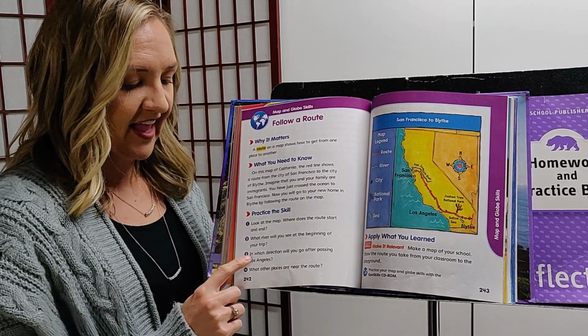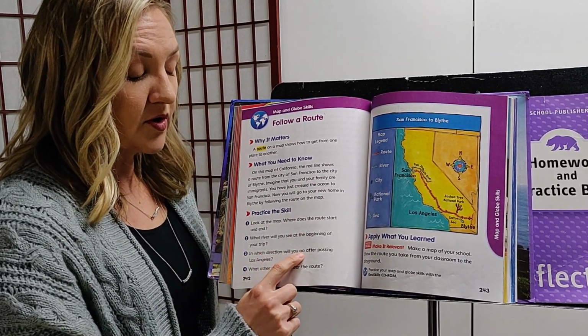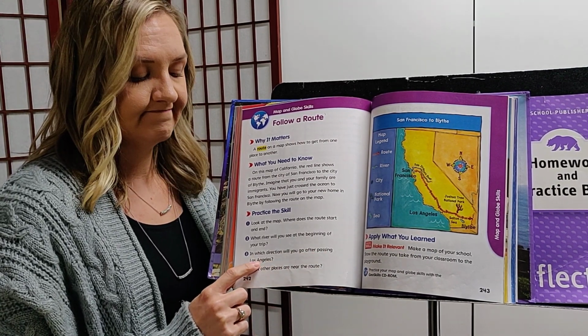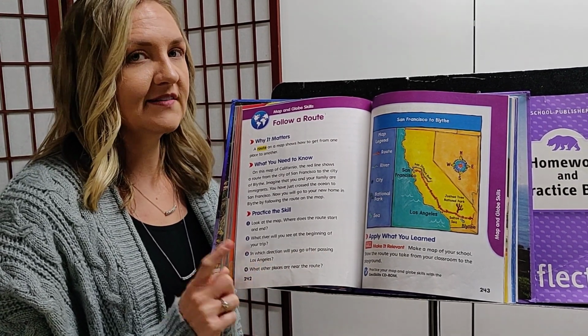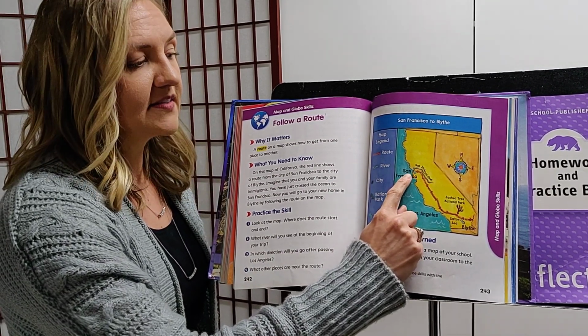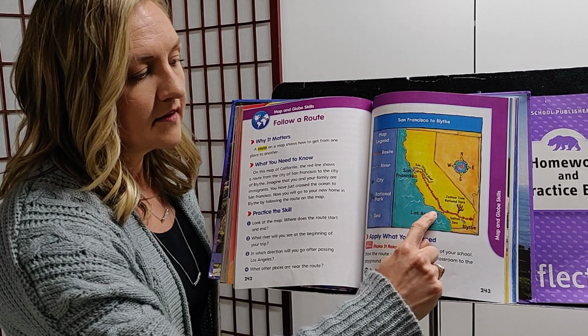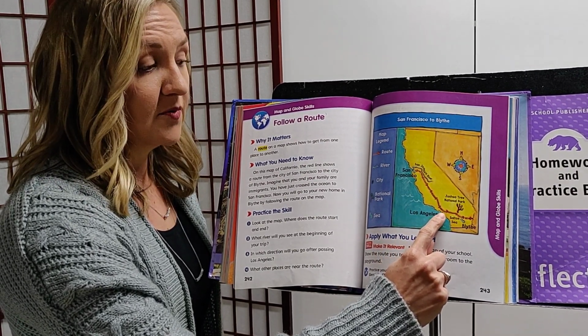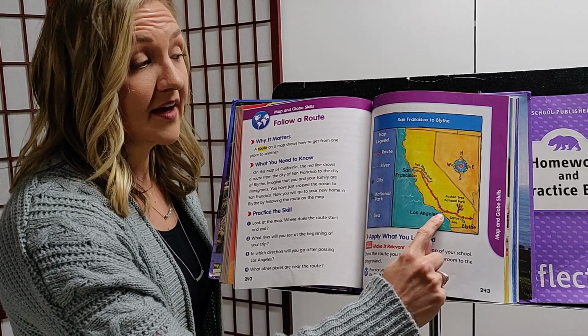Number three, in which direction will you go after passing Los Angeles? Let's go to our starting location, San Francisco. And let's travel until we get to Los Angeles. Okay, now that we're here, what direction will we travel to finally end up in Blythe?